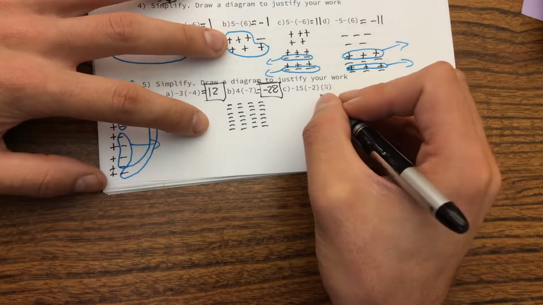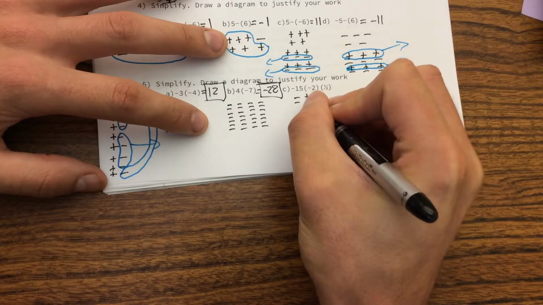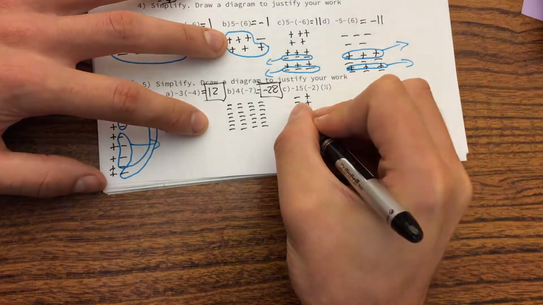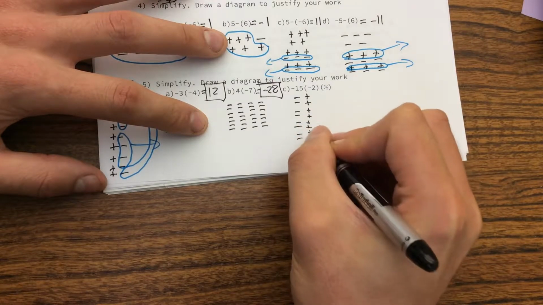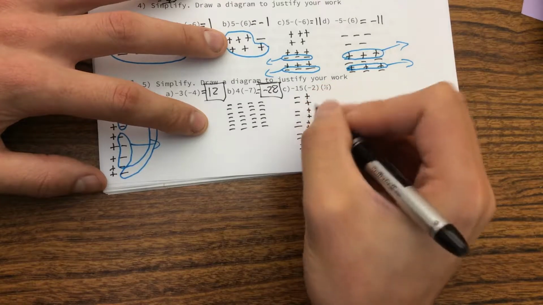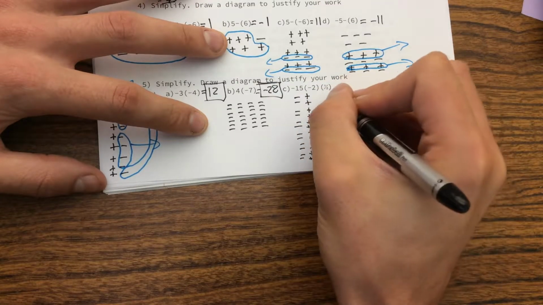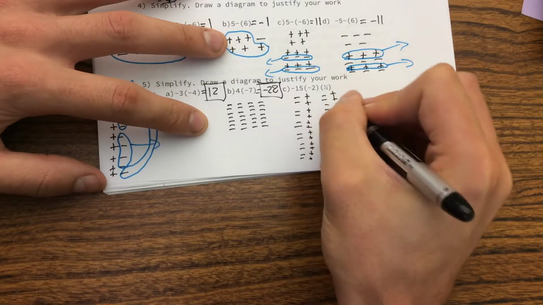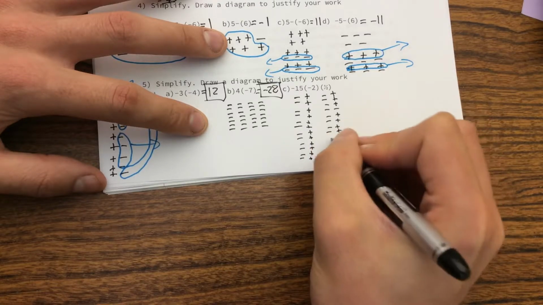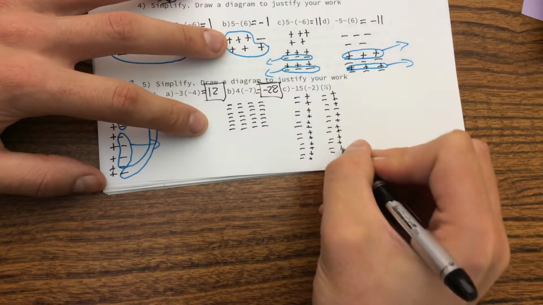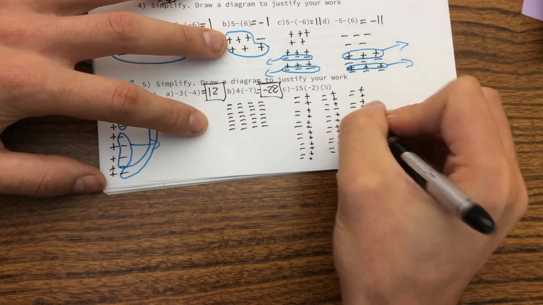So we're going to make -2, and we have to make those with 0 pairs. I'm going to have to do that 15 times. So it's 1, 2, 8, 9, 10, 11, 12, 13, 14, and 15.